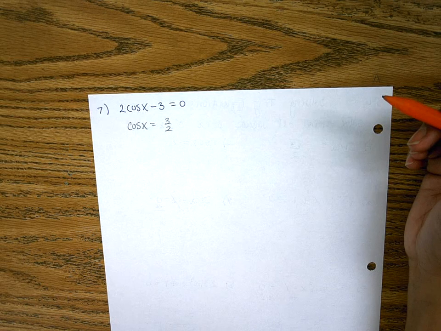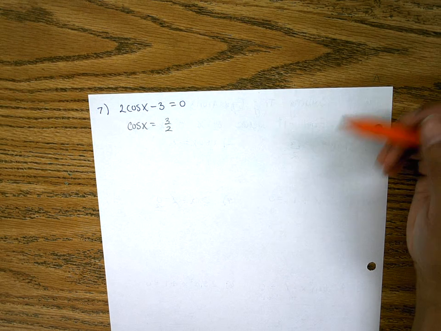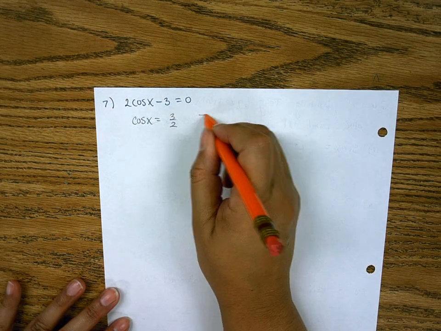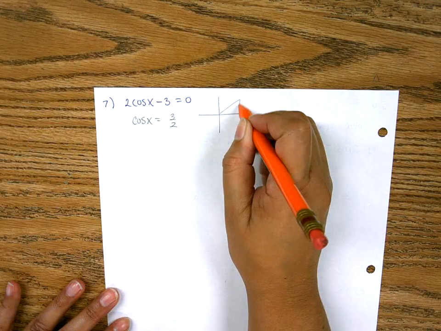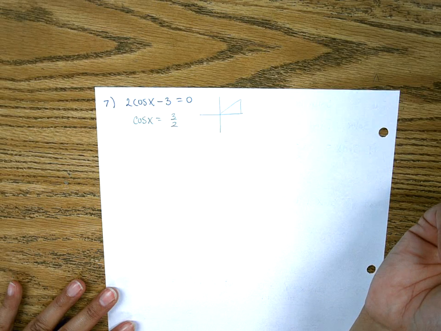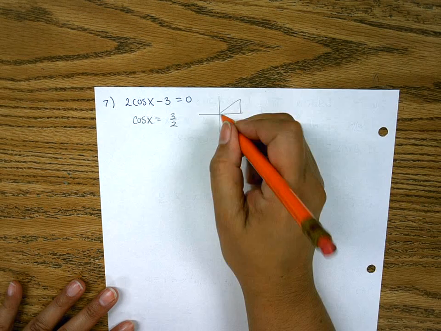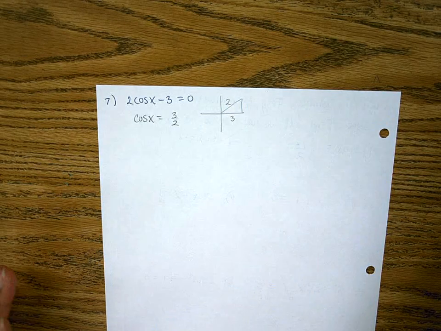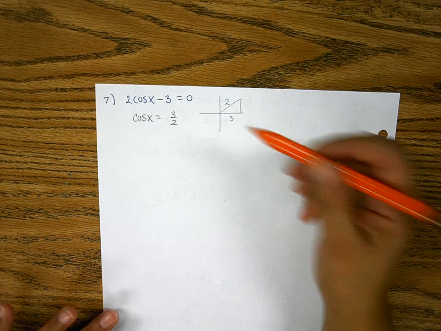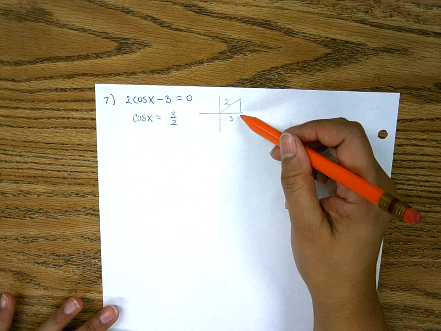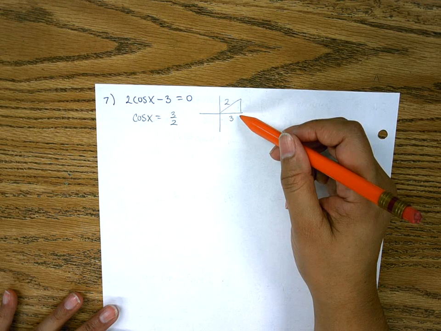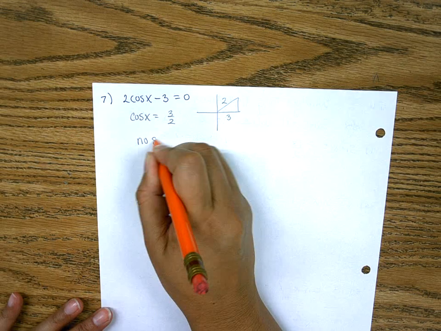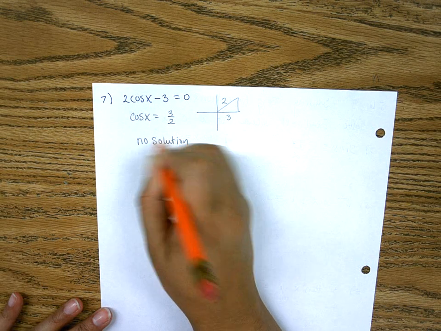that's not in our unit circle. What do we do when it's not in our unit circle? You draw a picture. So go ahead and draw your picture. I'm just going to draw it in quadrant 1 since it's positive. And cosine is adjacent over hypotenuse. And I'm hoping you're stopping there and like, what? That doesn't make any kind of sense for the hypotenuse to be smaller than the leg. The hypotenuse should be the largest side, so there is no solution.